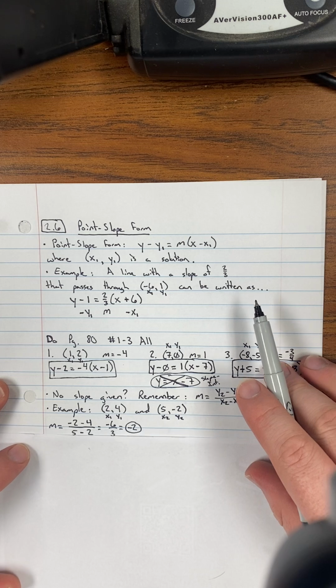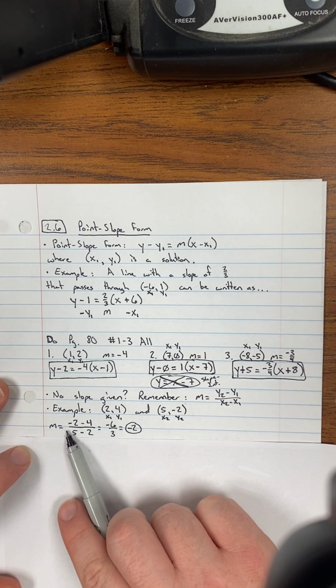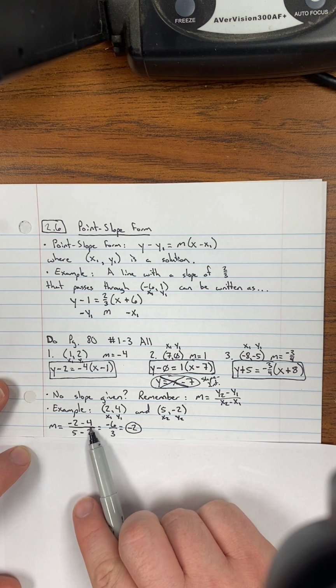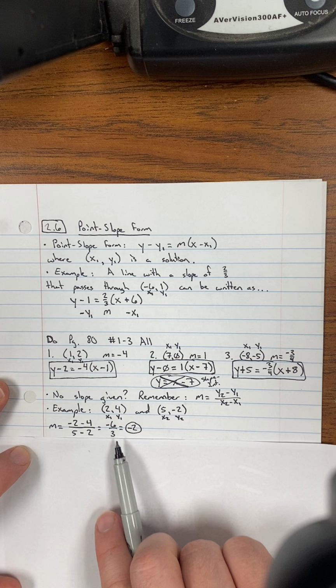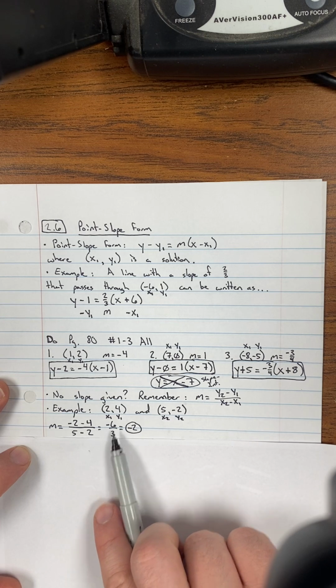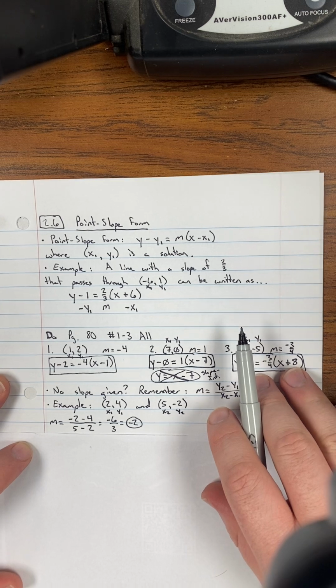All right, first thing I'm going to do is solve for the slope. So m is equal to -2 minus 4 over 5 minus 2. I get -6 on top, 3 on bottom. -6 divided by 3 is -2. So now I have my m value.